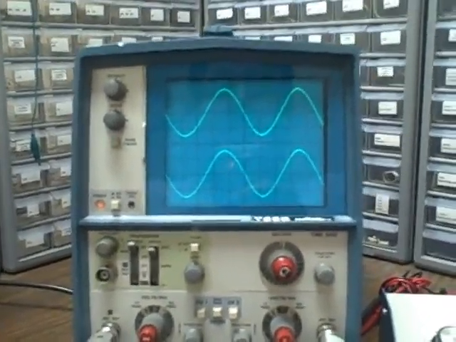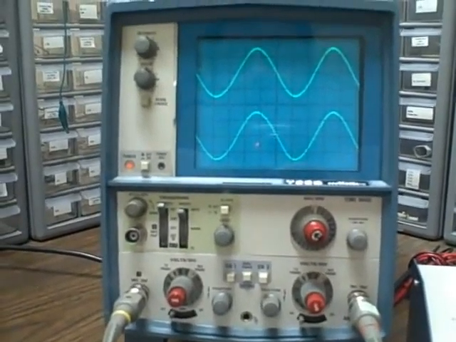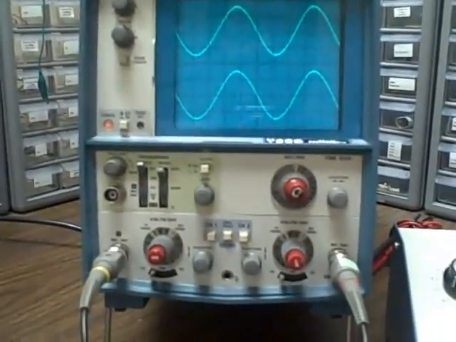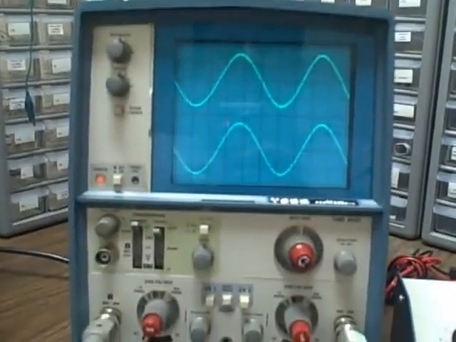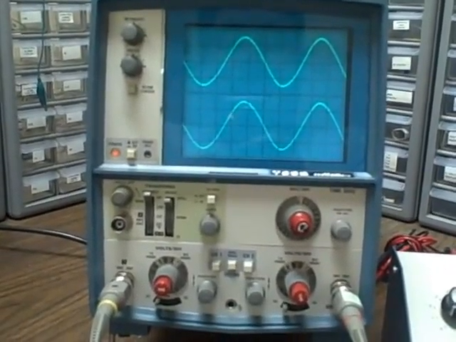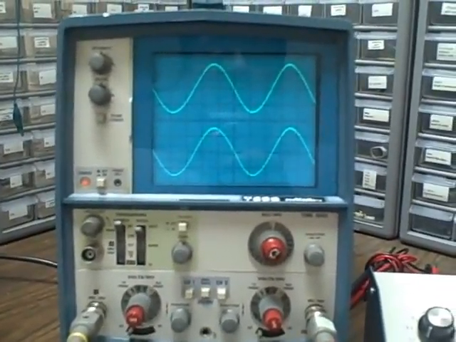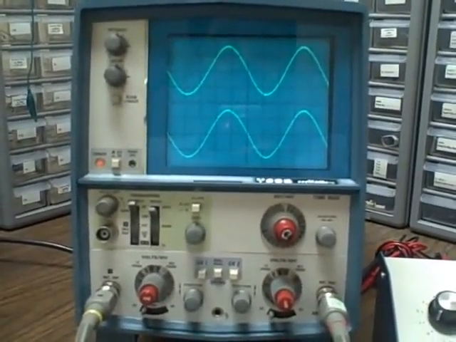Okay, the time base has been tested. We've tested the vertical gain switches. We've taken you through all of the basics of the scope. This is a very nice scope. Whoever gets it is going to get a nice bench unit. Good luck.